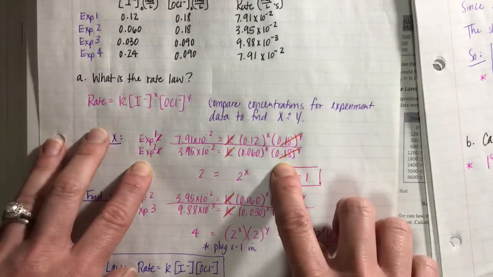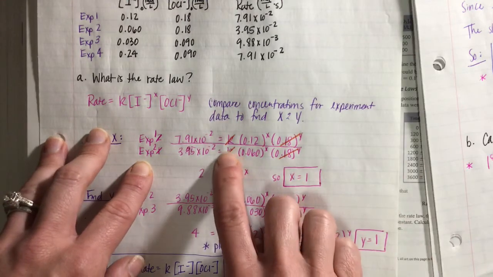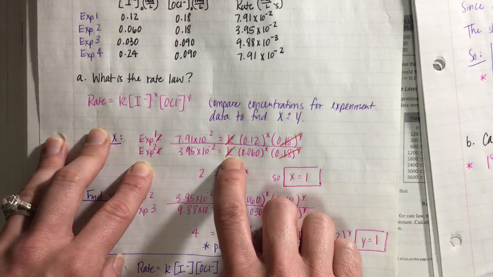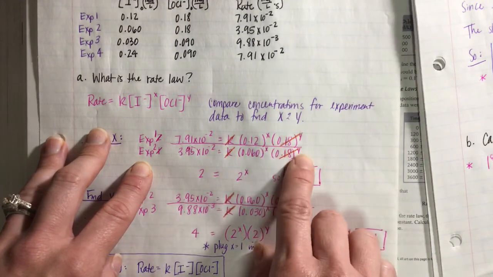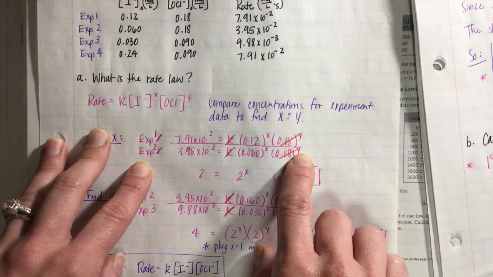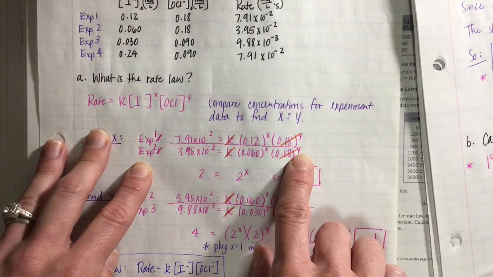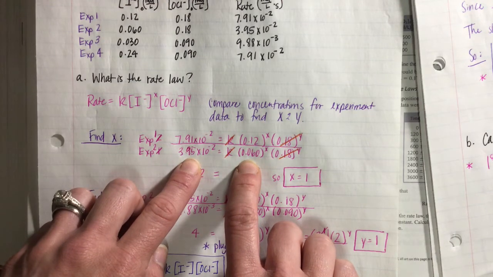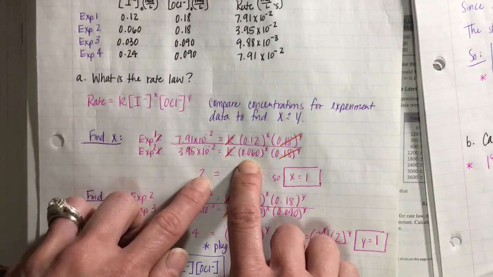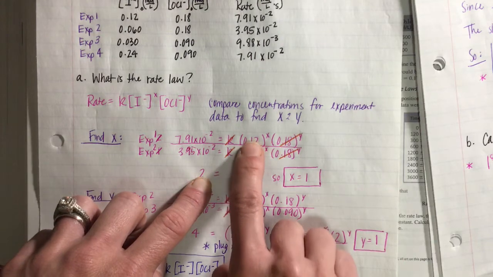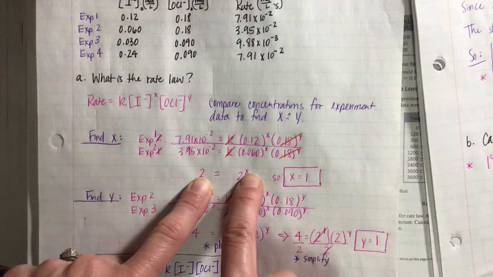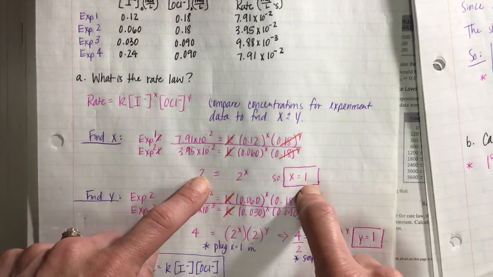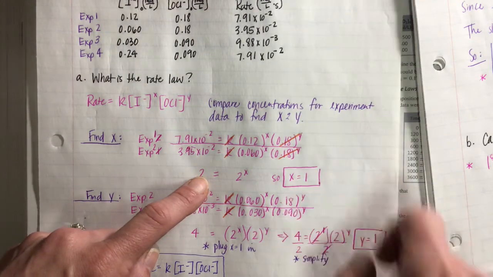As was discussed in the last video, K is going to be the same in the numerator and the denominator, so this is canceling out. These two things raised to the same exponent are going to cancel out to be 1 as well. That leaves this expression and this one for us to use to calculate. These two divided together give me 2, so 2 raised to this X. Using our math, we can figure out that X is equal to 1. That means that this I minus is first order.